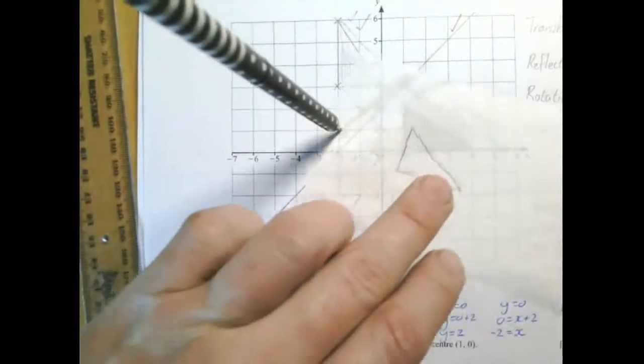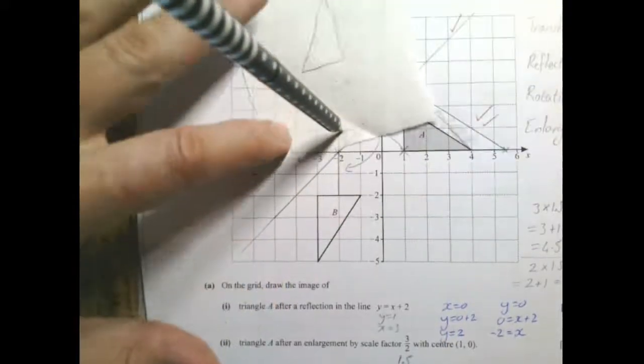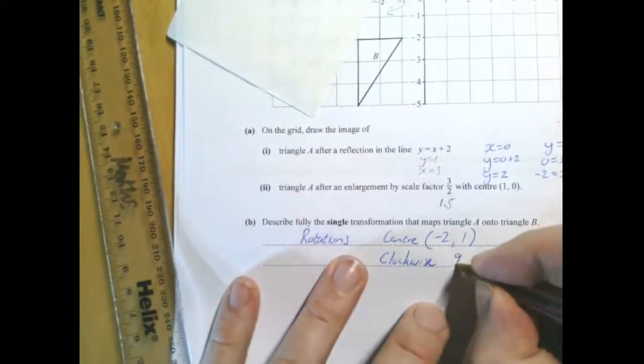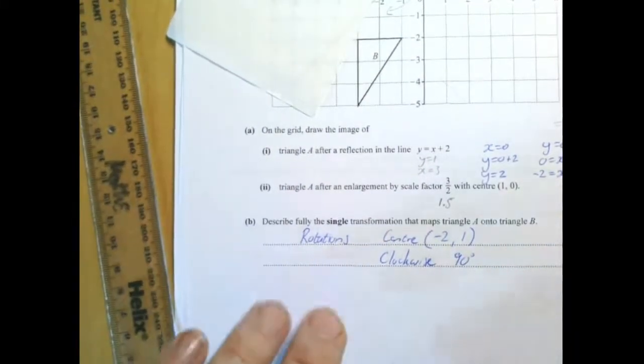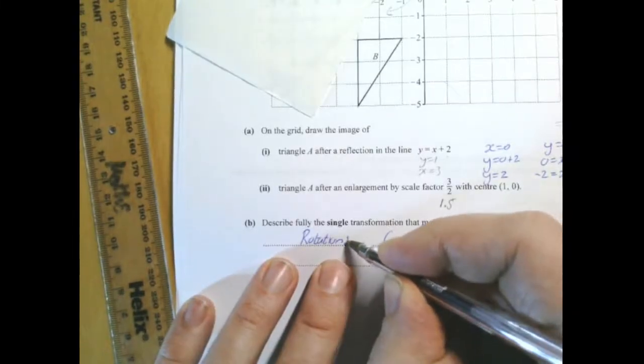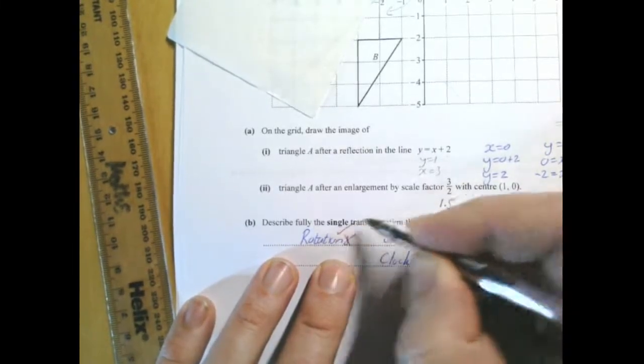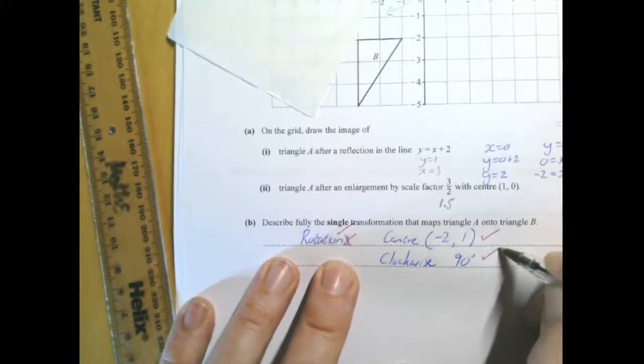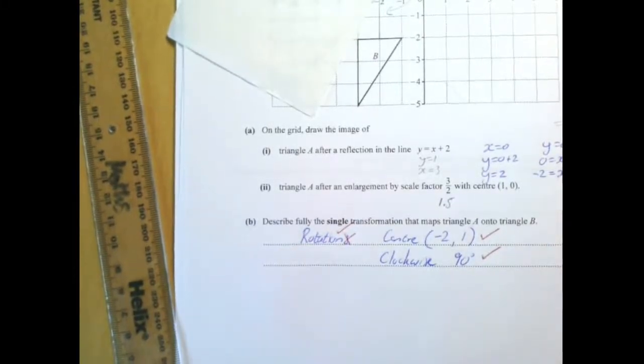Of course, you can go anti-clockwise all the way around 270 if you want. Keep it simple. It's 90 degrees clockwise. Okay. 1 mark for rotation. Not rotations, rotation. Center -2, clockwise 90 degrees. And you got it.